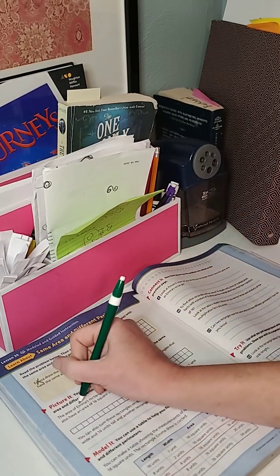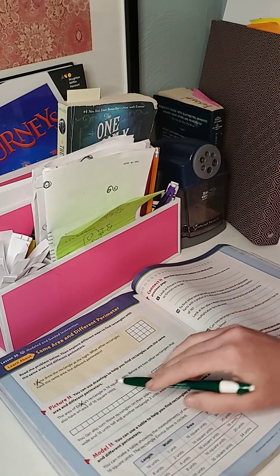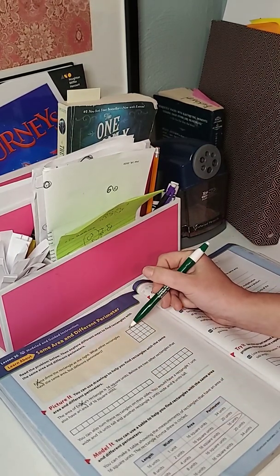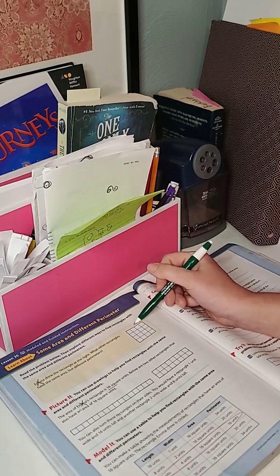The area of Xavier's rectangle is 16 square units. Don't believe me? Let's count. 1, 2, 3, 4 times 1, 2, 3, 4. 4 times 4 is 16.